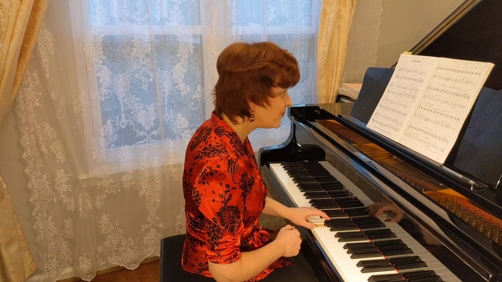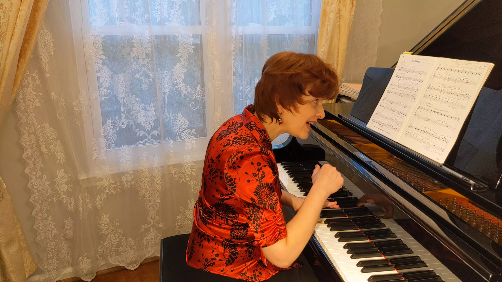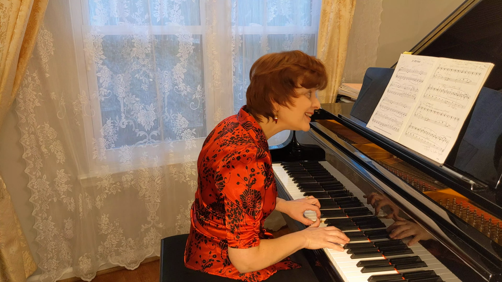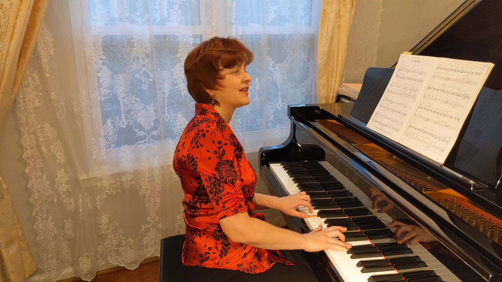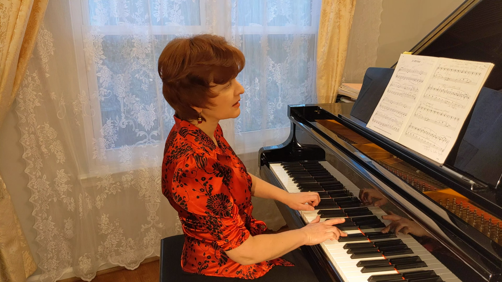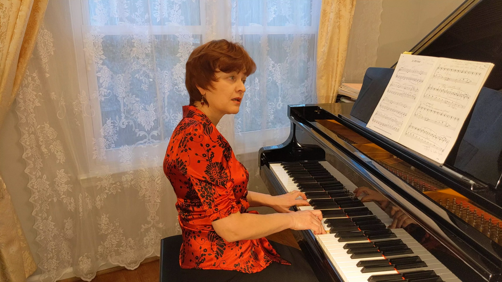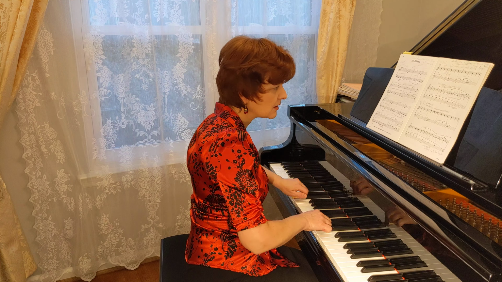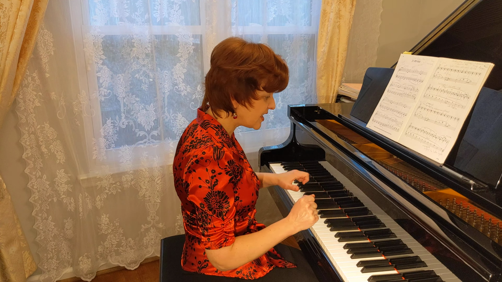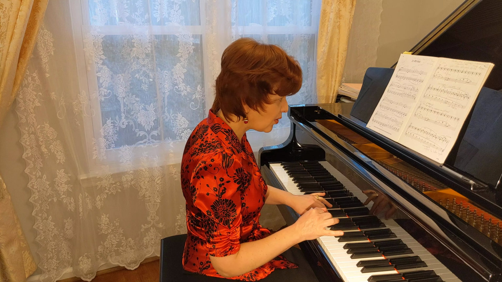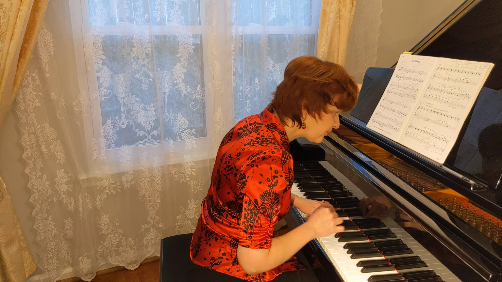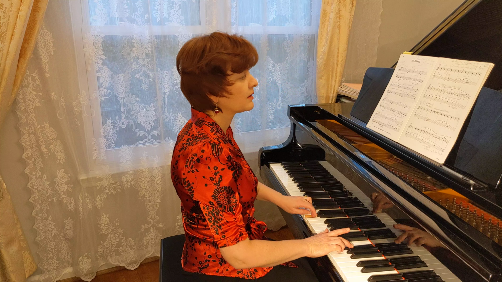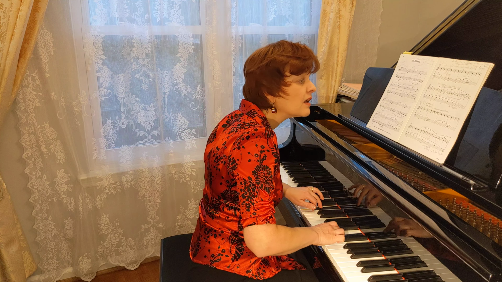So here is that, and now the right hand joins. End of the section, again the last longest phrase. Chromatic.